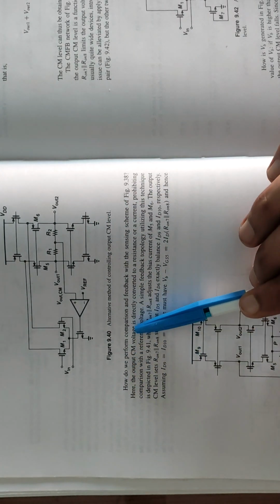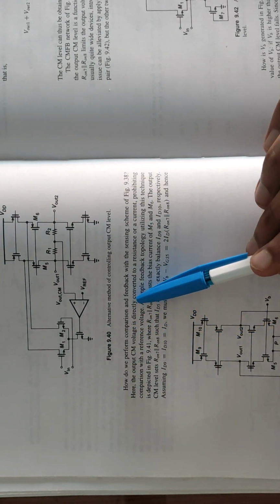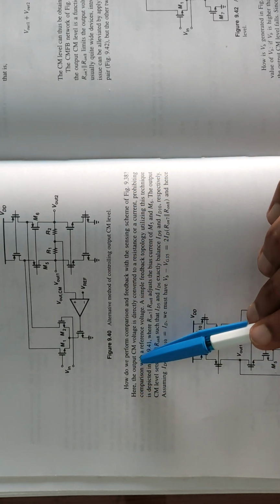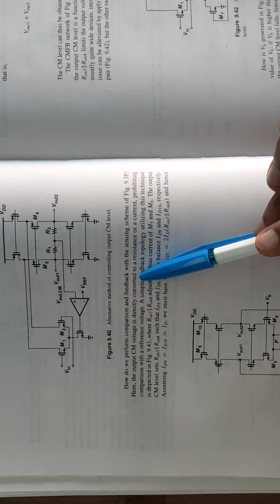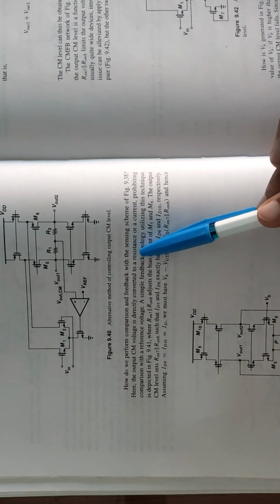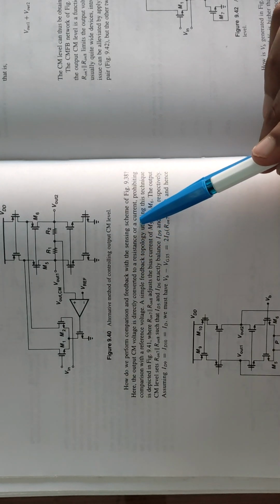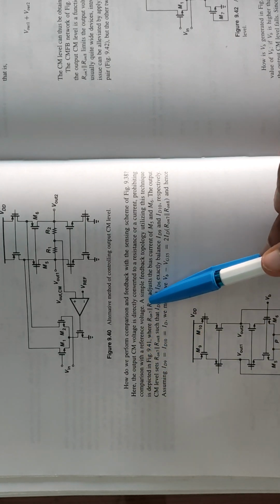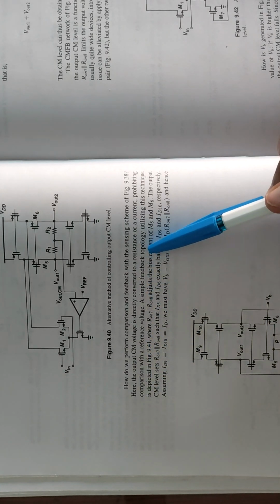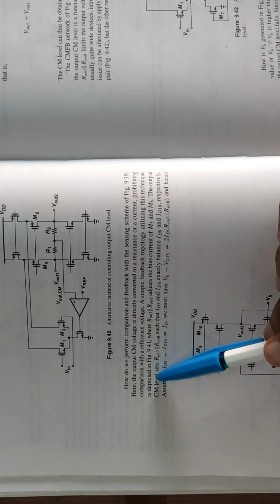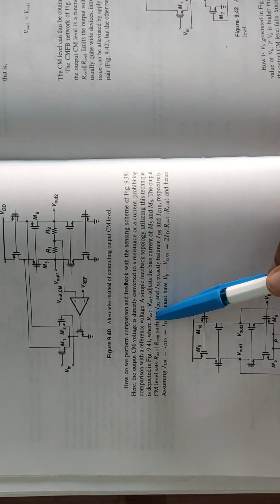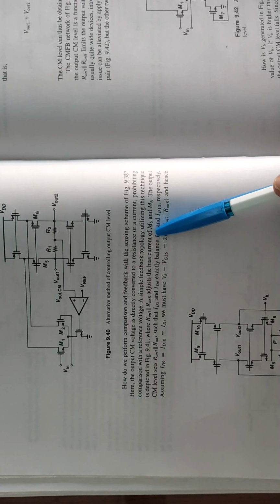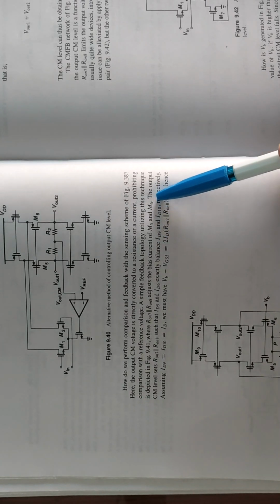How do we perform comparison and feedback with the sensing scheme of the figure? Here the output CM voltage is directly converted to a resistance or a current, prohibiting comparison with a reference voltage. A simple feedback topology utilizing this technique is depicted in the figure, where Ron7 parallel to Ron8 adjusts the bias current of M5 and M6.